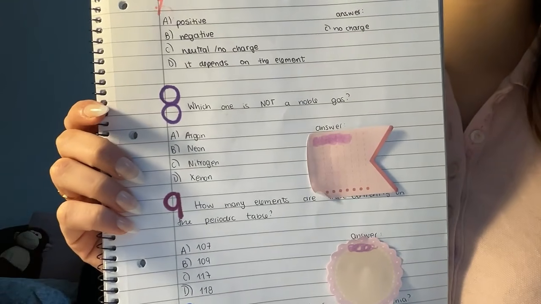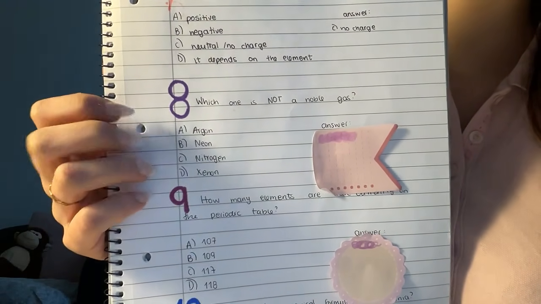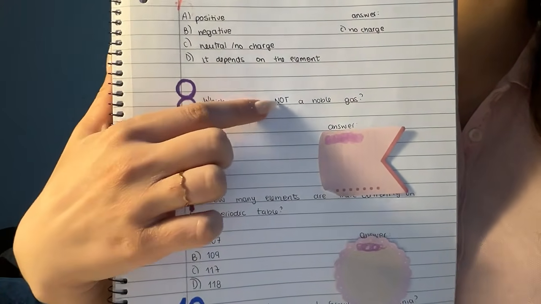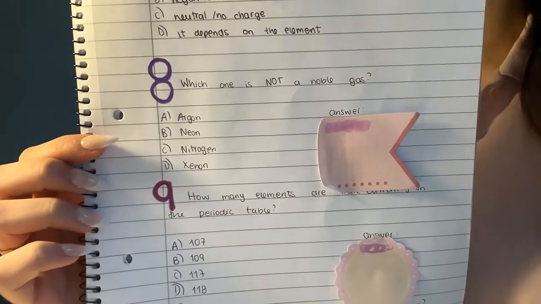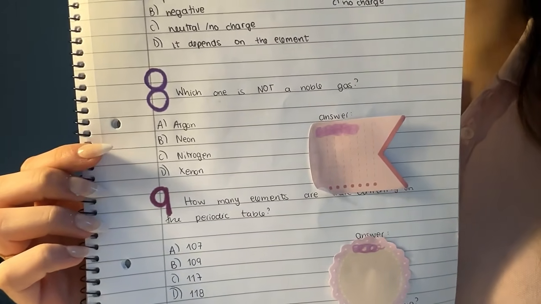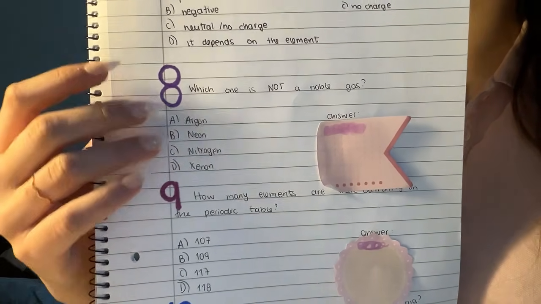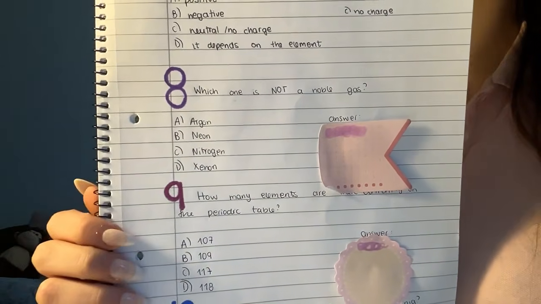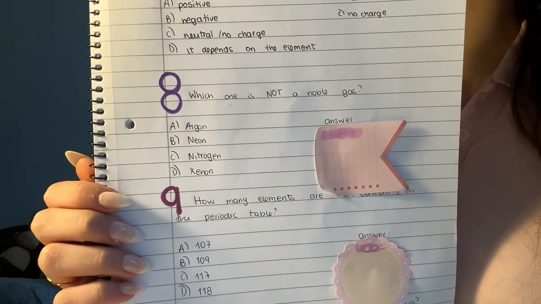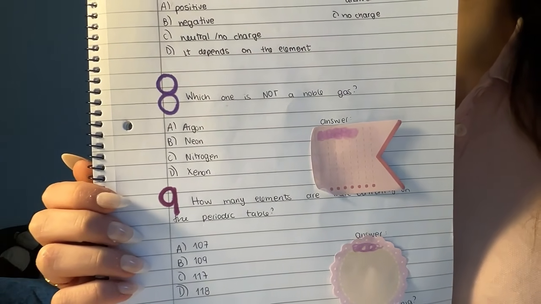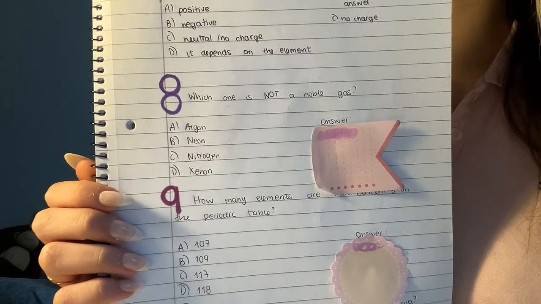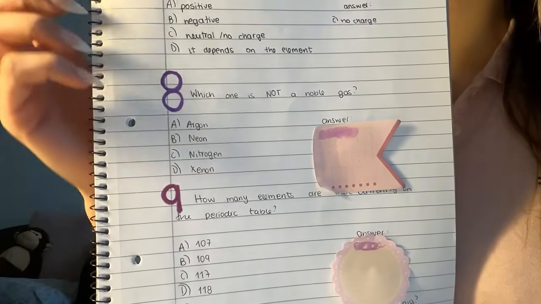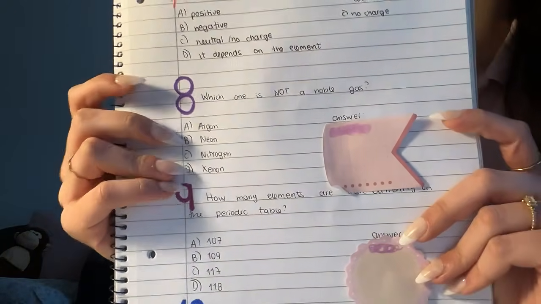What is your guess for question number 8? Which one is not a noble gas? I'm going to give you some more time to take a look at the 4 options that we have. Which one do you think isn't a noble gas? Is it argon, neon, nitrogen, or xenon? What is your guess for question number 8?